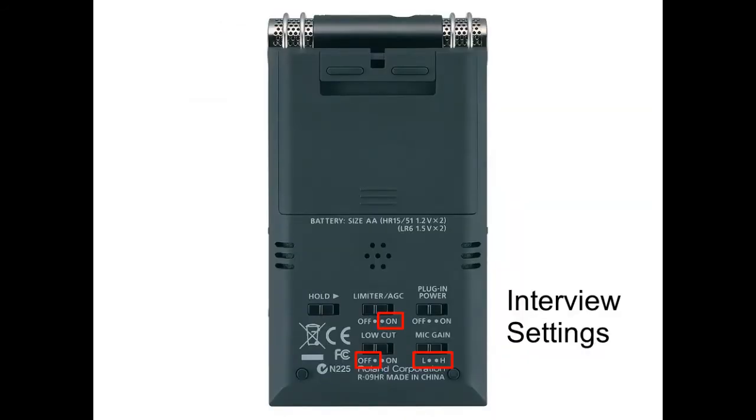Here are some rules of thumb for recording in different situations. For recording interviews, you typically want to have the device pointing or leaning towards the interviewee if possible, and you'll want to turn the limiter AGC on to level out the voice volume of all the people in the interview. If recording indoors, the low cut can be turned off.